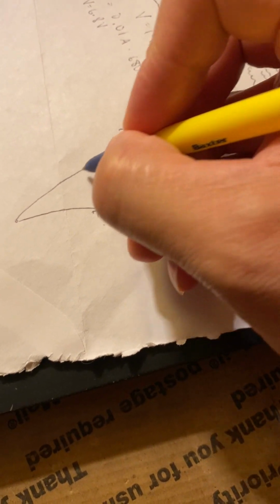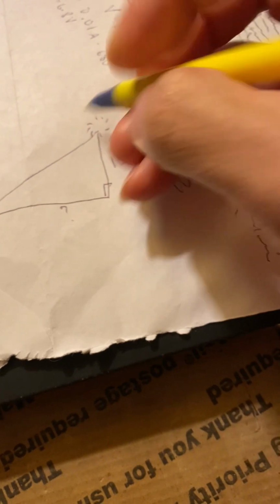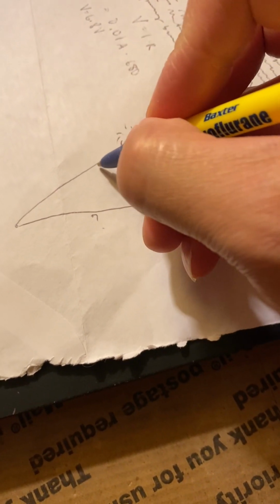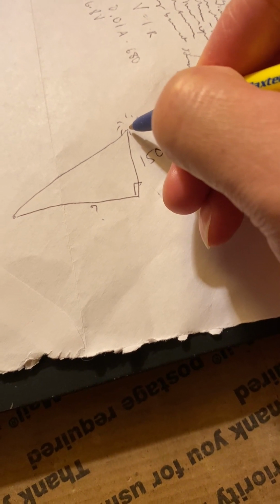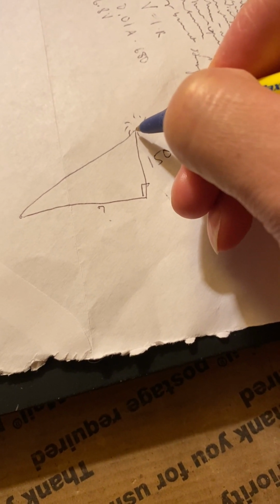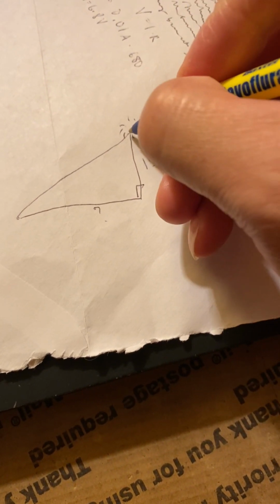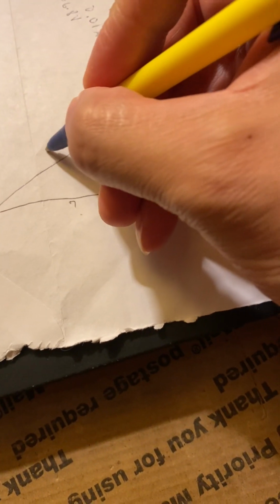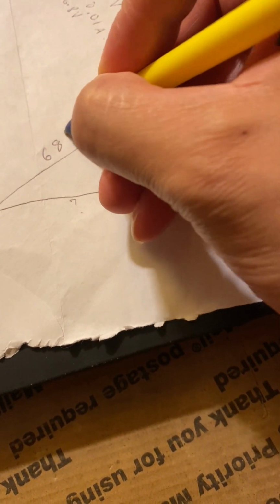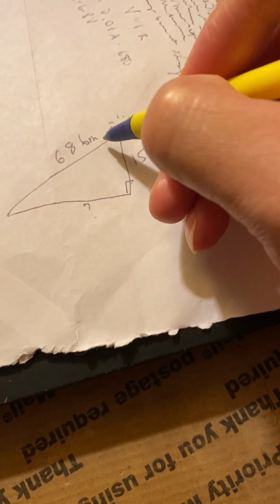And this length, you'll recognize this as a right triangle. This length is the hypotenuse. So we know that the speed of sound is about 343 meters per second, and it takes about 2 seconds to reach me over here. So 686 is going to be 343 multiplied by 2.